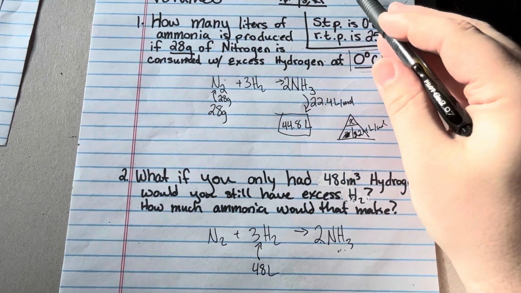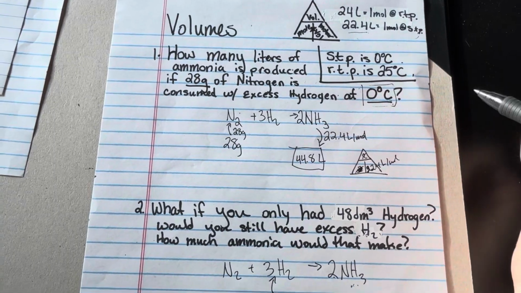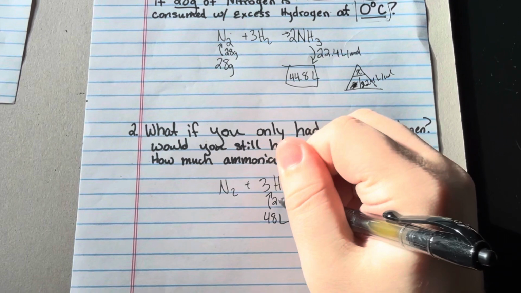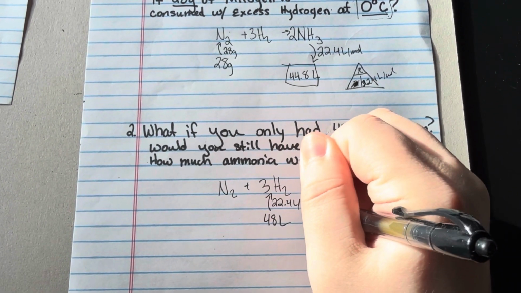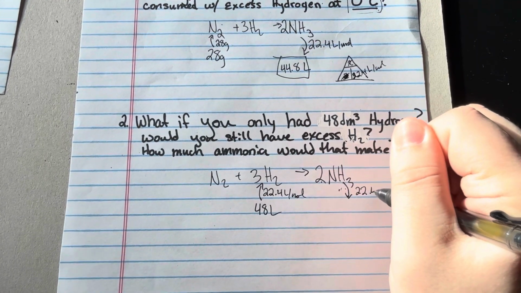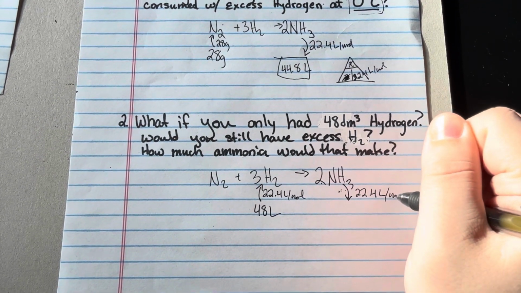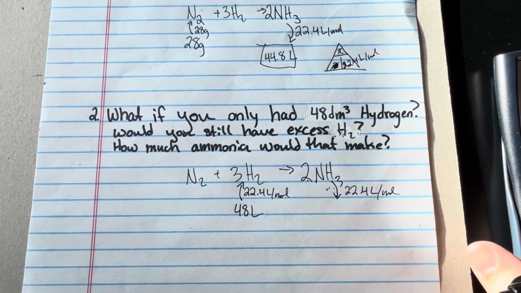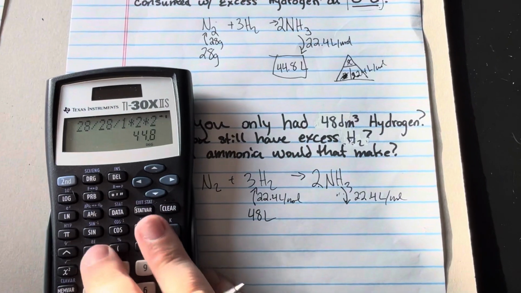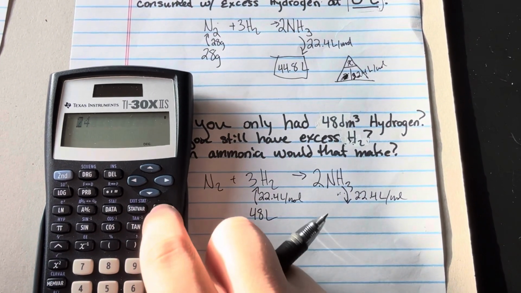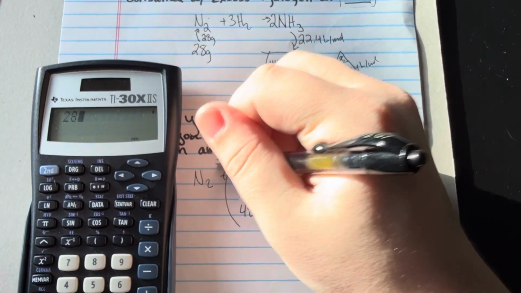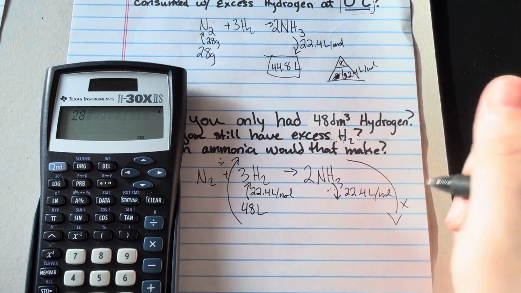So we're going to use our 22.4 still to convert liters into moles. So 22.4 liter per mole. And then coming back out, it's 22.4 liters per mole. Alrighty. So now, it was a lot easier because we didn't have to worry about mass at all. So now, we just type in what we're doing. So as we go towards, we divide. As we go away, we multiply.